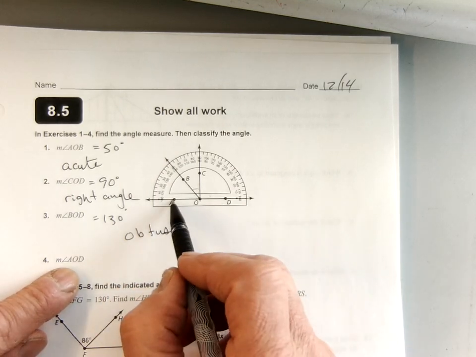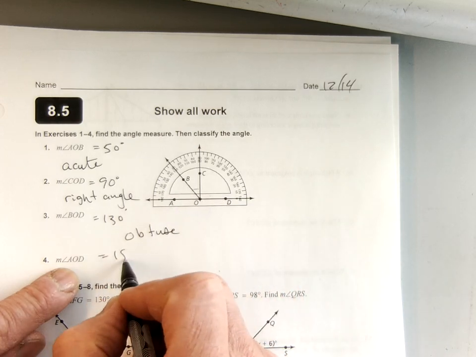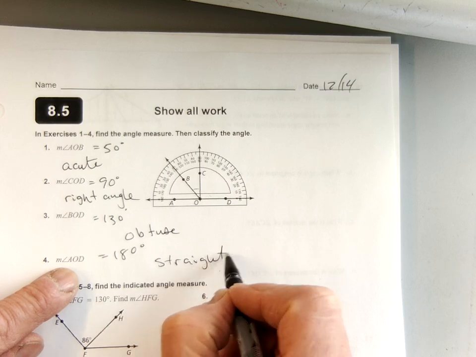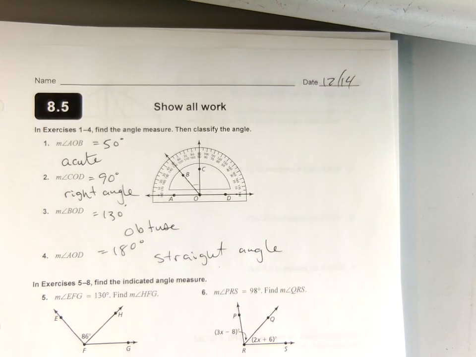AOD. Yeah, 180 degrees, and that's called a straight angle. Okay? Now, if you called it obtuse, I don't think I'd mark it wrong on a test, but it's really going to be a straight angle, okay? How am I doing?